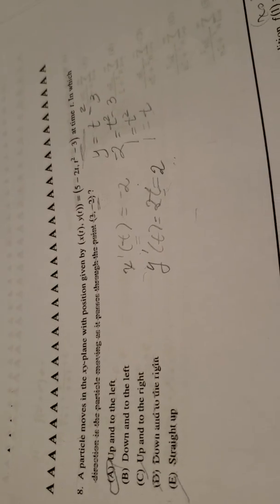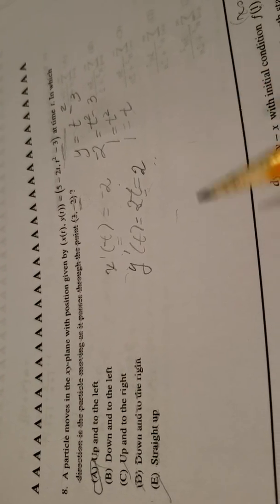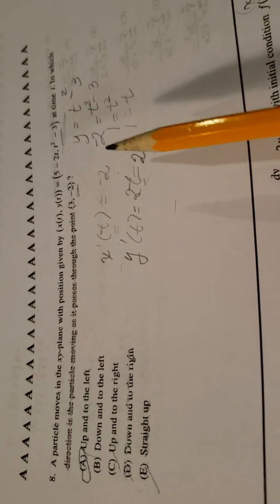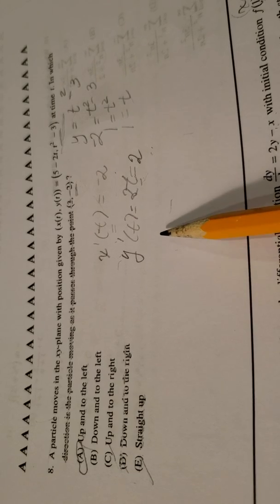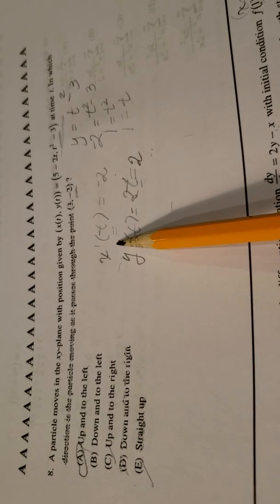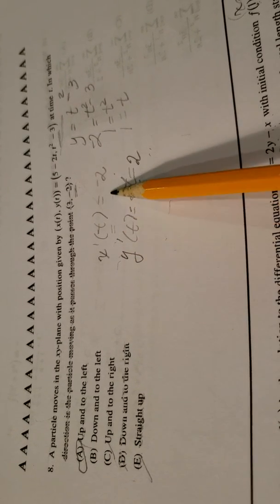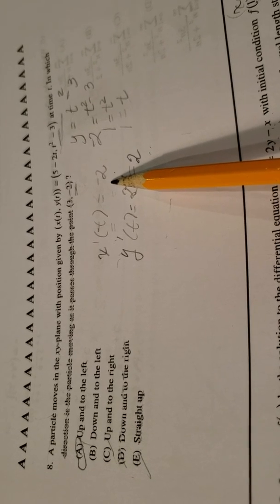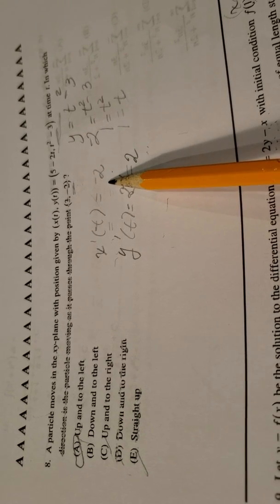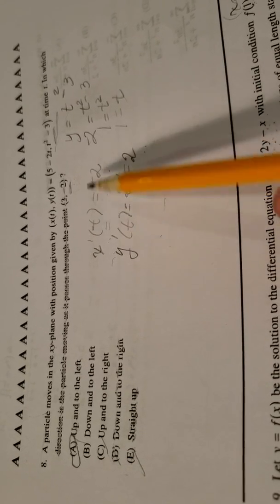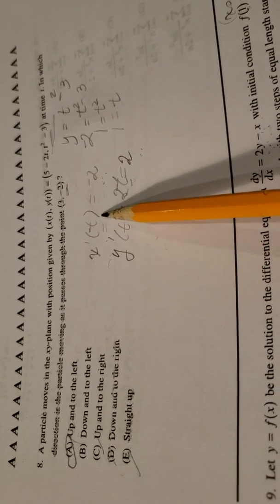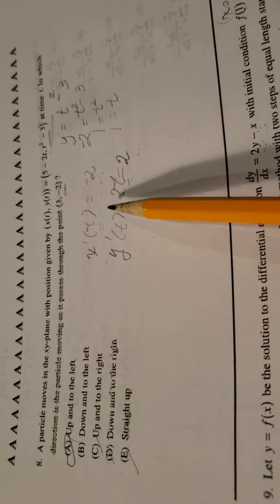Okay. So this one is just asking about the direction of the particles. They give you the position, so you have to find the velocity components. Remember, if the horizontal velocity component is negative, then the object is going to move left, right? So this is -2, the derivative, so it doesn't depend on t, it's always -2, so the object will always move to the left. So we have to decide whether it's going up or down.